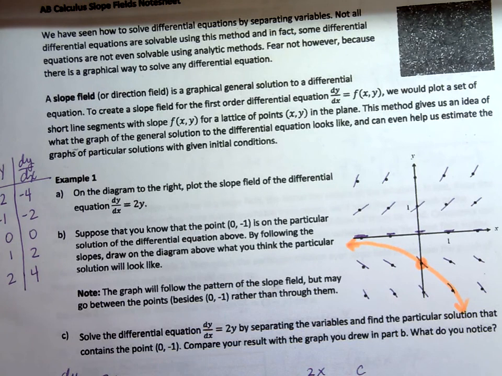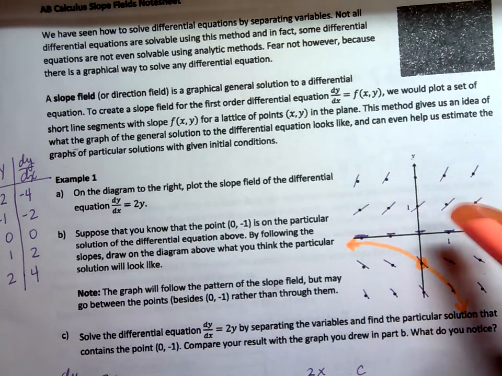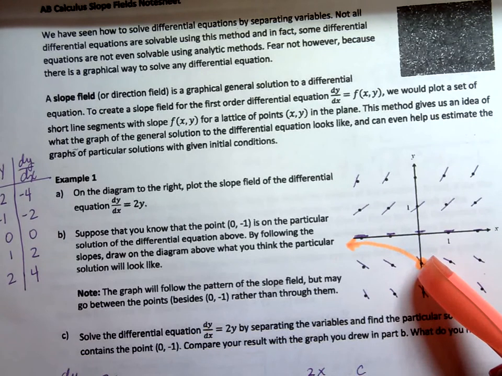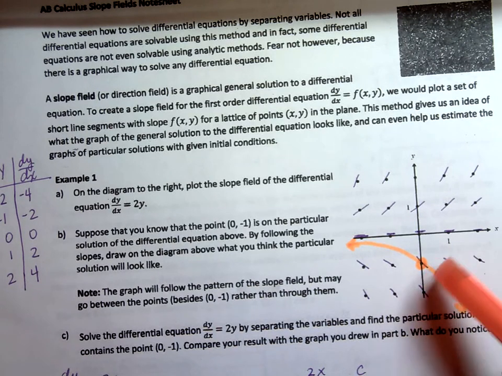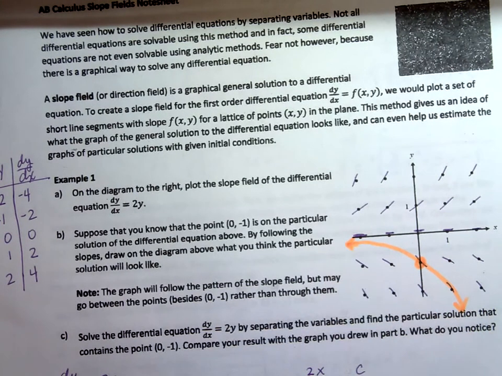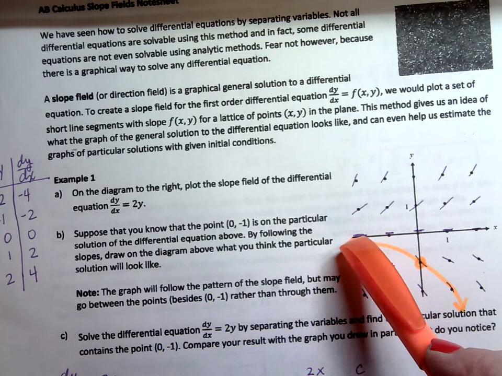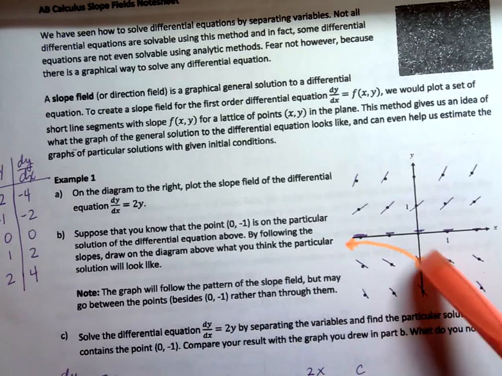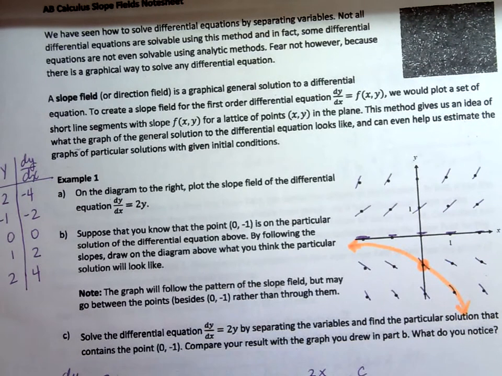Suppose that you know that the point (0, negative 1) is a particular solution on this differential equation. By following the slopes, draw on the diagram what you think the particular solution would look like. So I've got a coordinate at (0, negative 1). And all you need to do is follow these. I call them cattle chutes. They remind me of cattle chutes, like if you were trying to herd a bunch of cattle, you would be following them. So you would be going this way, but you can't go past the 0, right? It would have to keep asymptoting along the way. And on this side, it can keep going down to negative infinity.